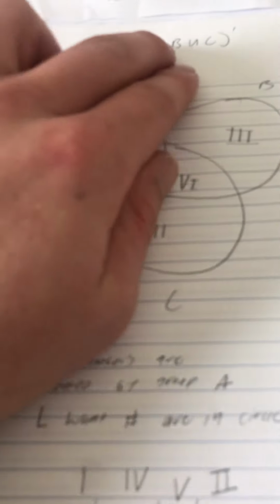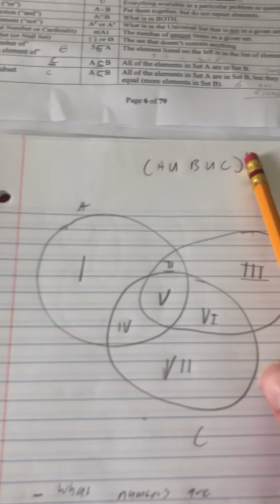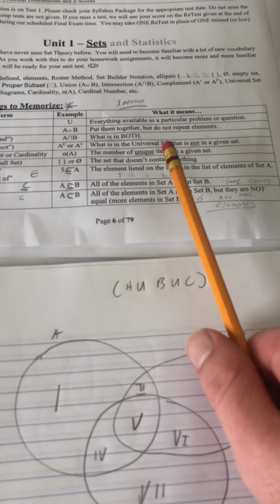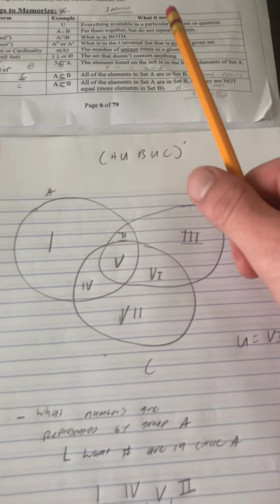So we know from our answer sheet right here that if we were just looking for A union B union C, it's going to be everything inside the circles. But that asterisk right there, again, means what's not in the given set.